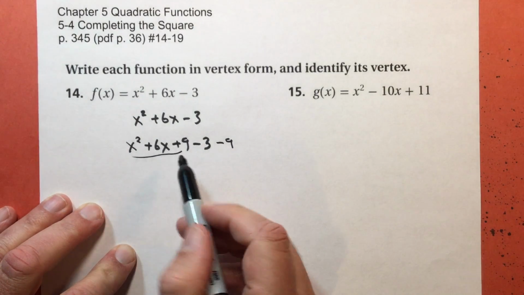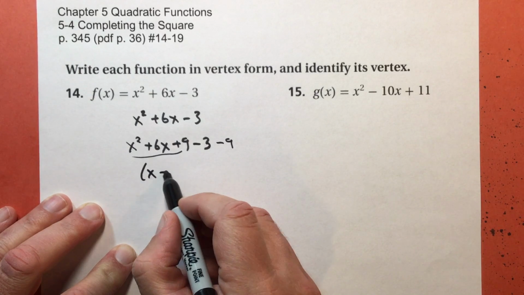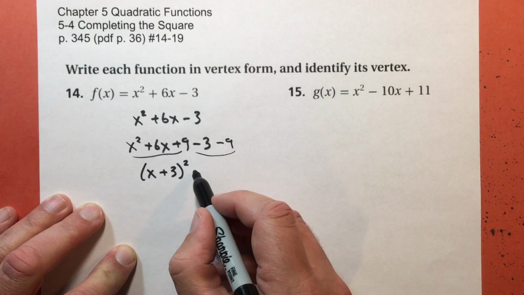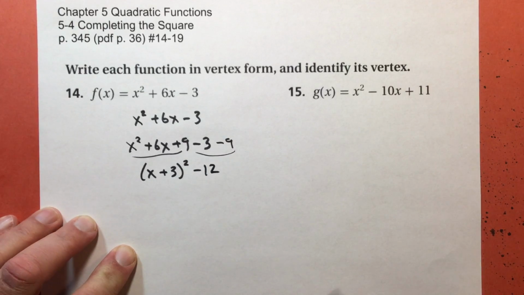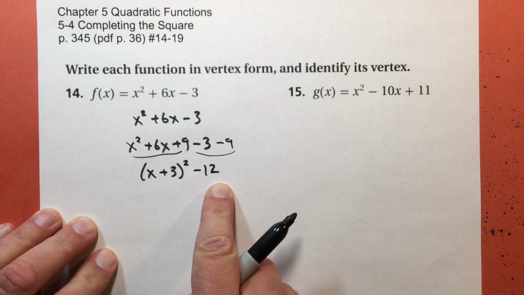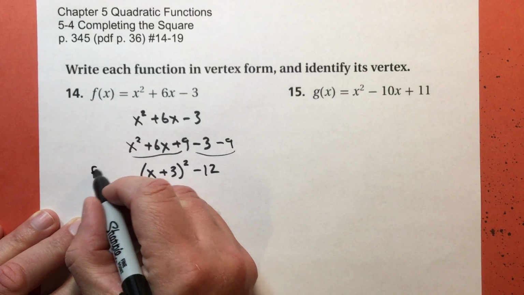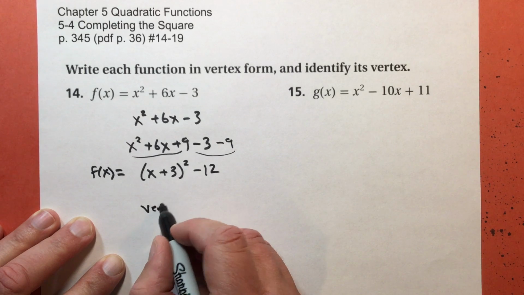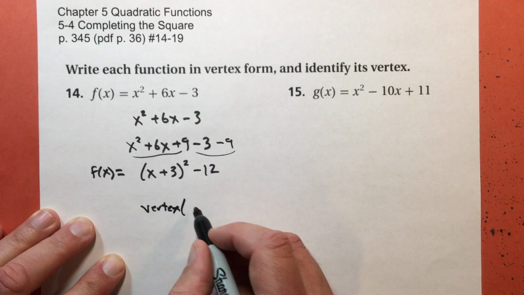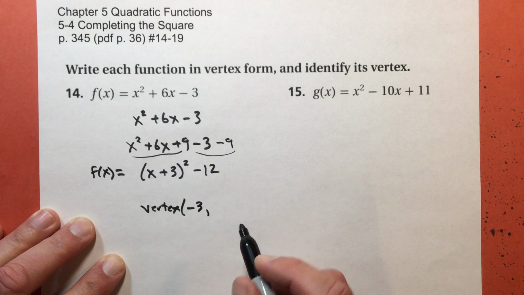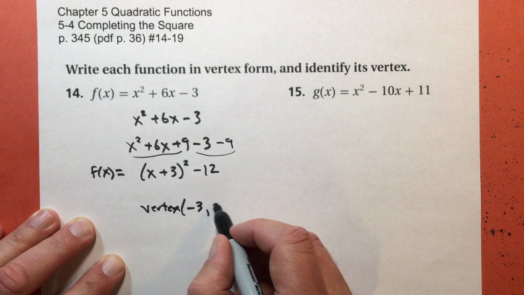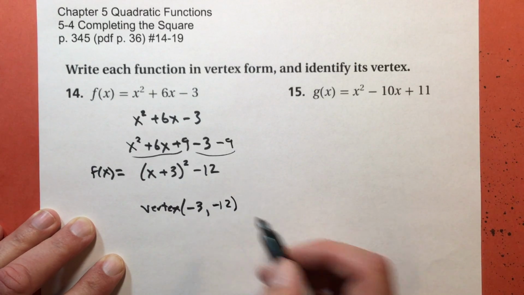This part right here becomes x plus 3 squared. This part right here becomes subtract 12. That's in vertex form. So I'm going to put the name back to it, f of x. And my vertex is negative 3, negative 12. Why is it negative 3? Because it's x subtract h. My h is negative 3, and my k is negative 12.